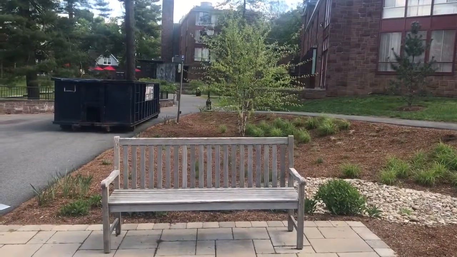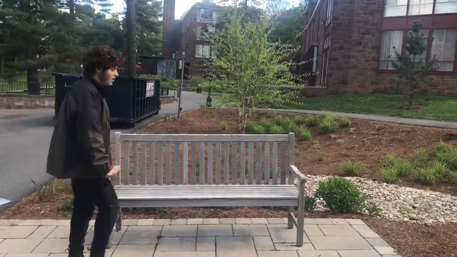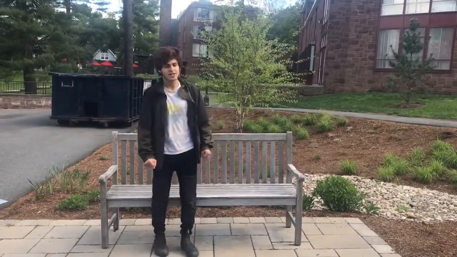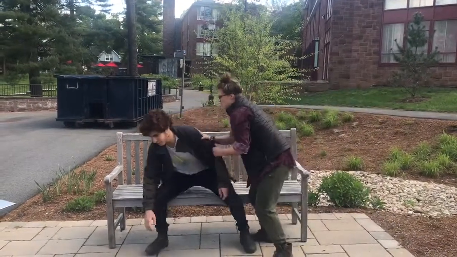It's bench time. Bench time. Oh, I'm so happy to sit on this bench because I'm so tired and I'm the only one who can sit here. No, that's my bench. You can't do that.